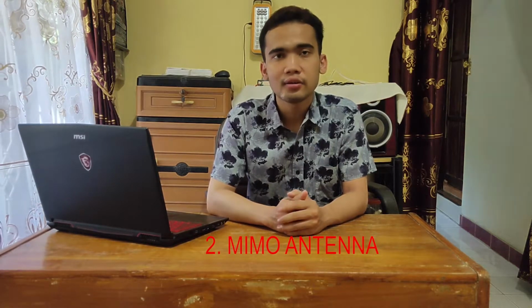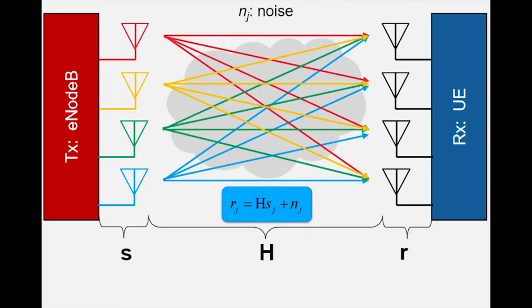The second is the use of MIMO antennas. MIMO stands for multiple input, multiple output. MIMO technology is used in antenna configuration to increase the transmission and reception levels of the network. The highest configuration in MIMO technology is the 4 by 4 configuration.